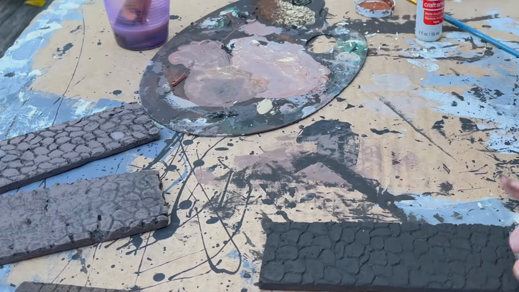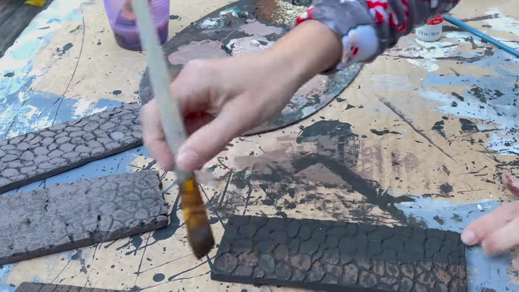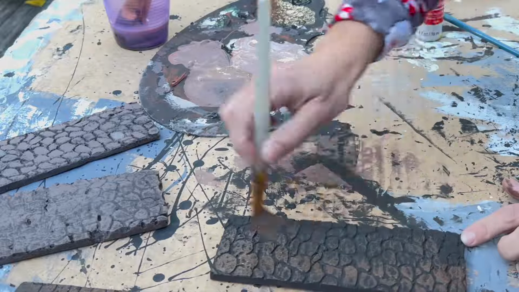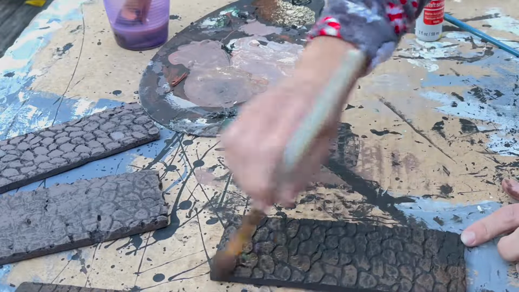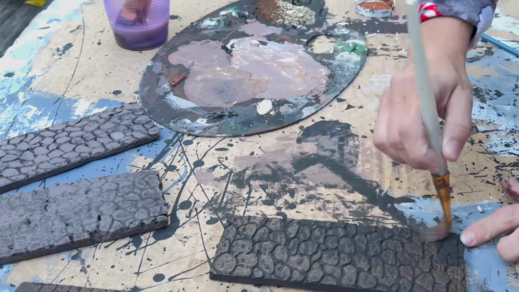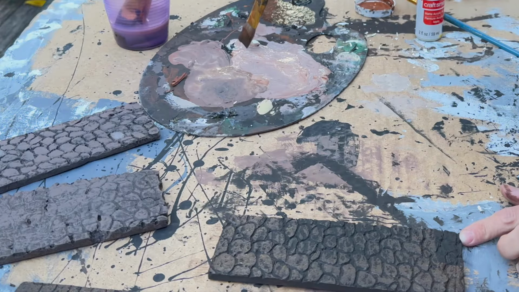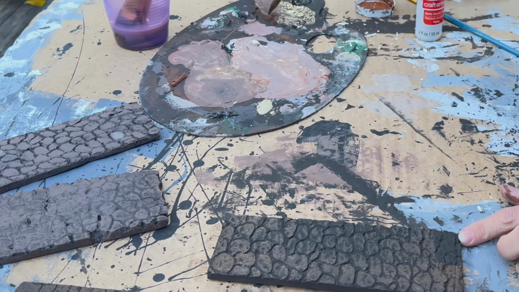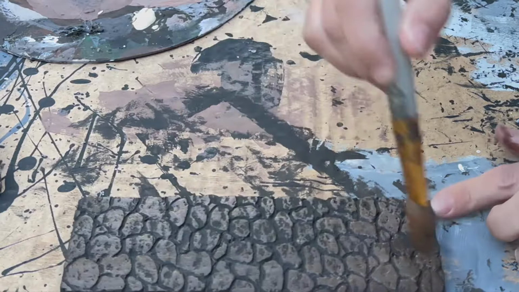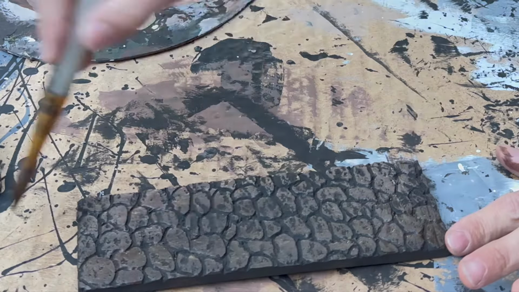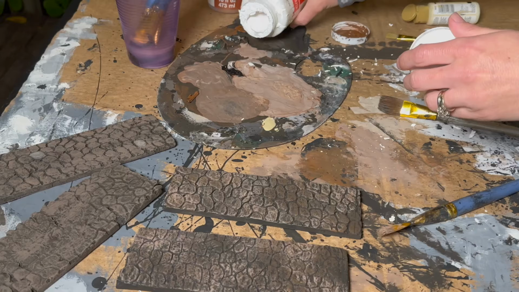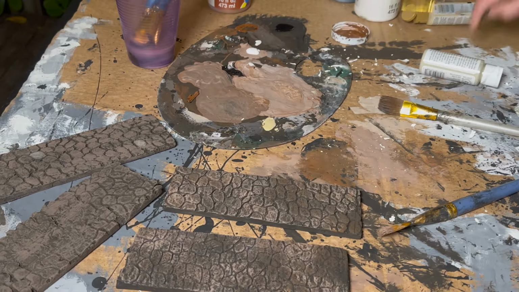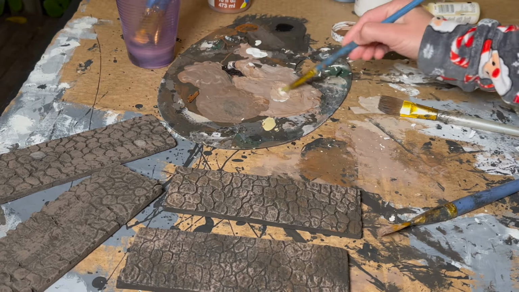Now, because I want to just lighten up a bit the cobblestone, I do a heavier dry brush for this coat. So the cobblestones themselves are pretty covered in that lighter brown, but I'm not putting enough paint on the brush that I'm getting into those grooves. Once that layer is completely dry, we're moving on to the next layer of our dry brushing technique.